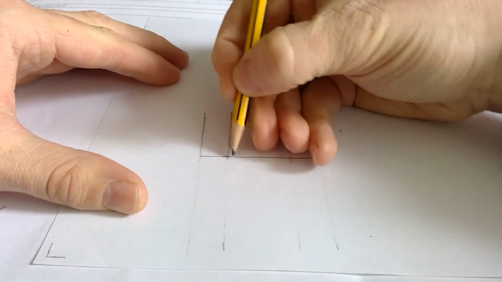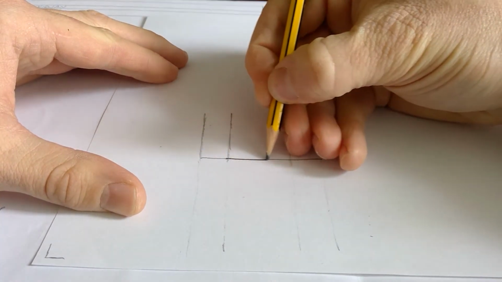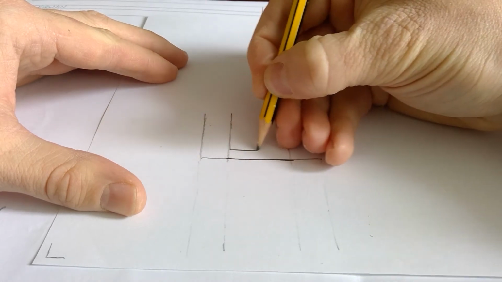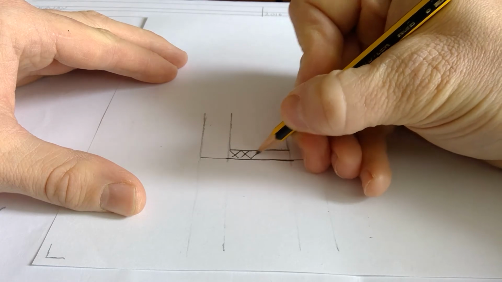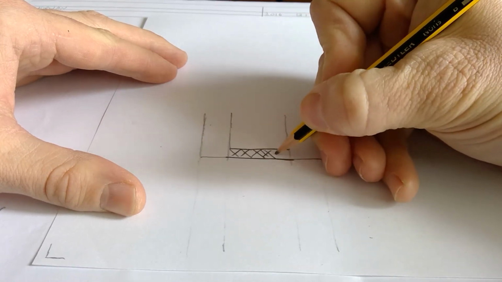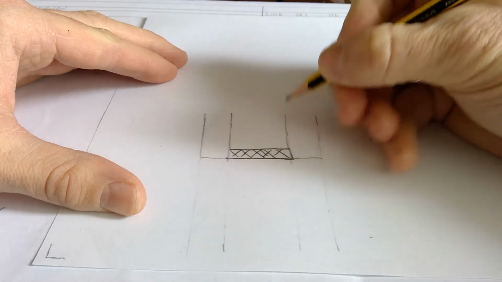Now when you've got such a wide cavity, it's always good to put maybe a cavity closer across there. Cavity closer is just a bit of compressed solid insulation. That's often done just to block that. Go maybe 50mm up for that.